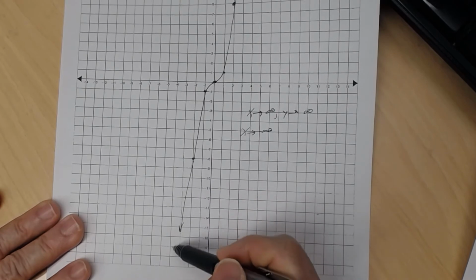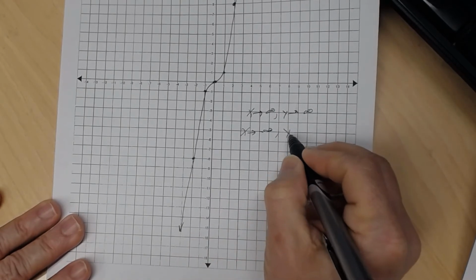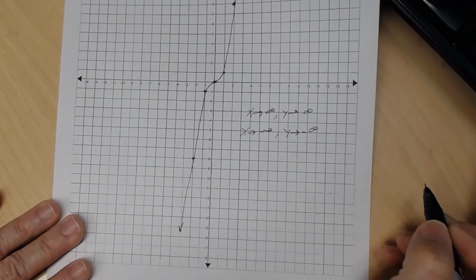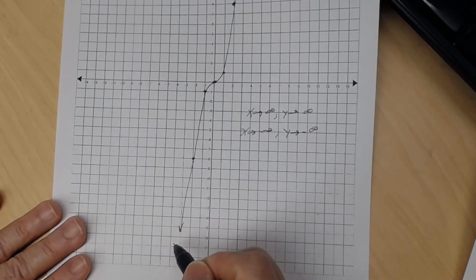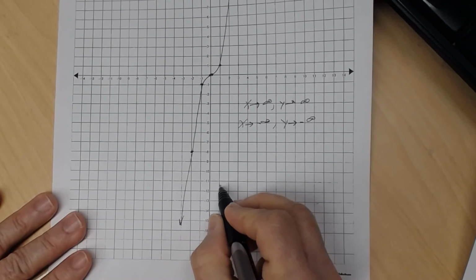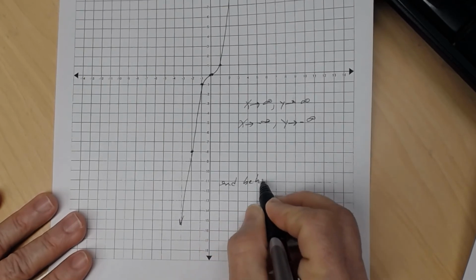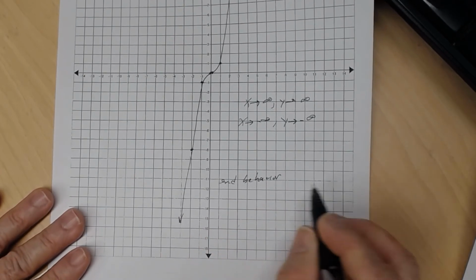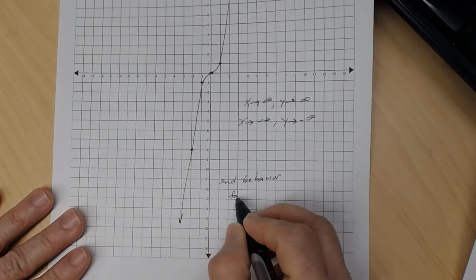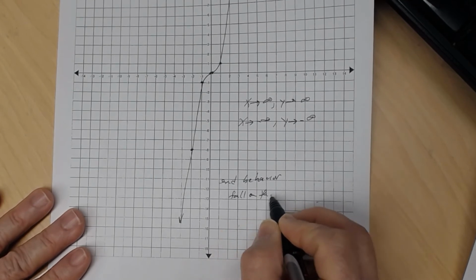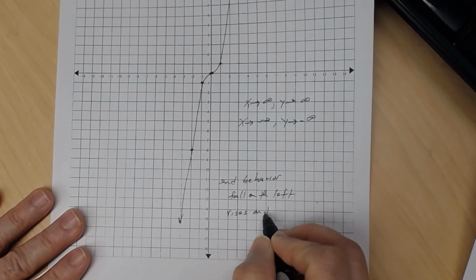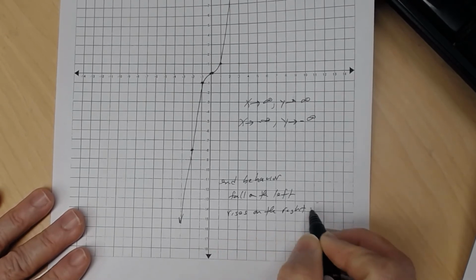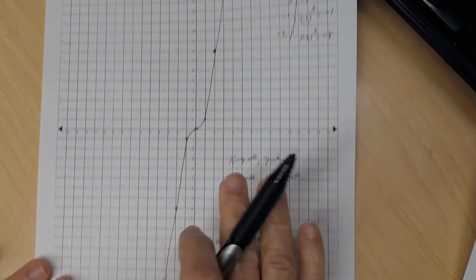My y value is getting smaller and smaller, so on the left side, it falls. So the end behavior falls on the left, rises on the right.